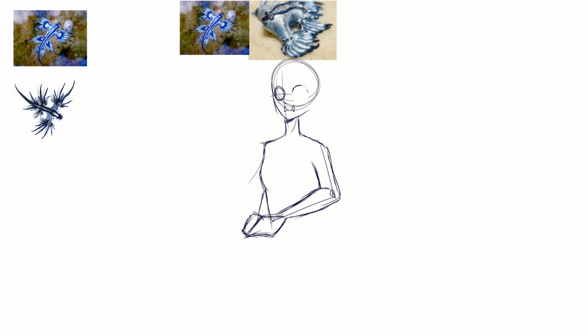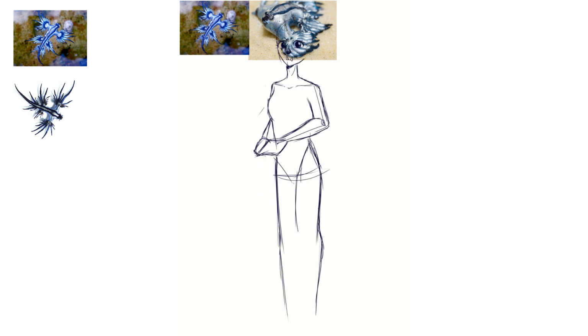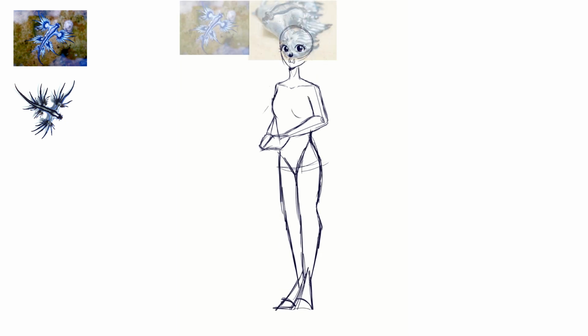So to start off this video, let's talk about the blue sea dragon, otherwise known as the Glaucus atlanticus, which is their scientific name. They are also known as blue angels or sea swallows. These creatures actually free float in the water. They float upside down, and they actually use the surface tension of the water to stay up. These creatures have been found in tropical waters around the world, specifically the Atlantic, Pacific, and Indian Oceans.